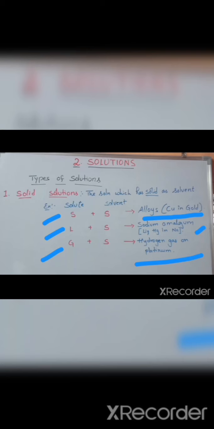What do you mean by solid solutions? The solutions which have solid as a solvent are called solid solutions. Here we have taken examples: solid plus solid example is alloys, that is copper and gold. Liquid plus solid example is sodium amalgam, that is liquid mercury in sodium. Next one, gas plus solid, that is hydrogen gas on platinum.